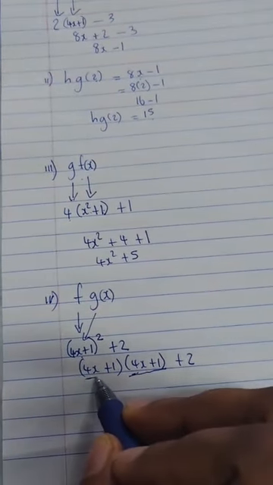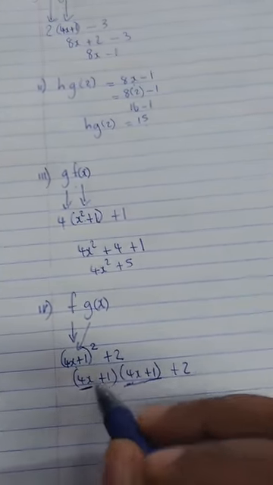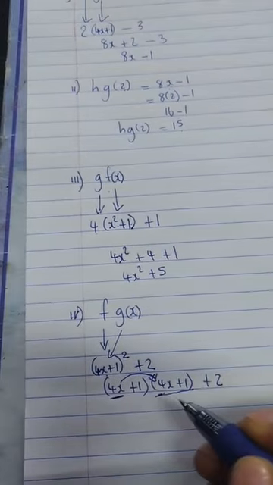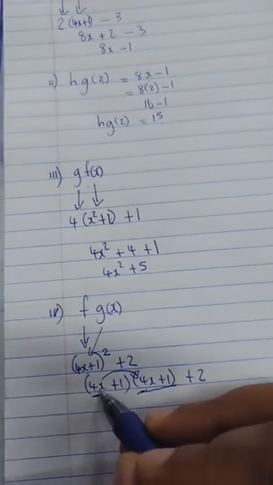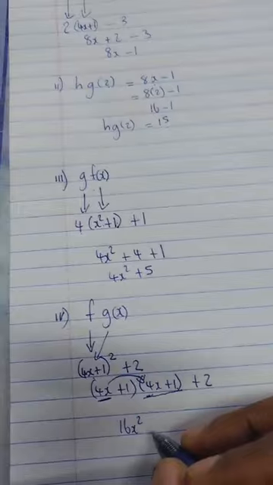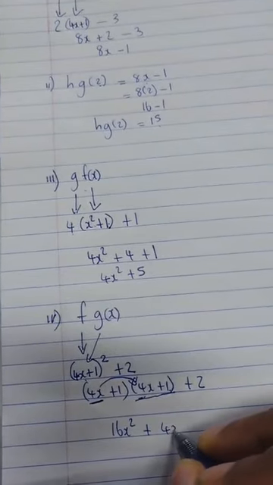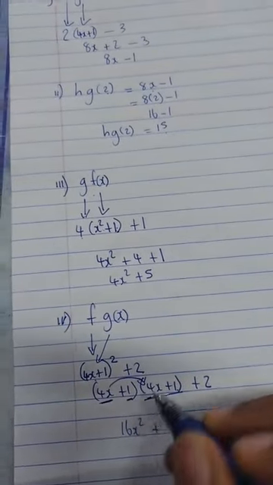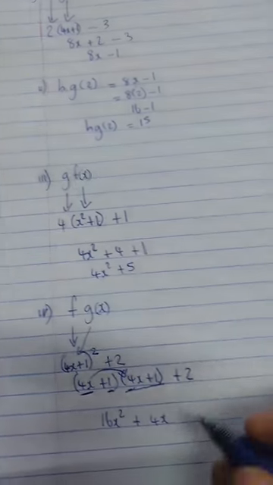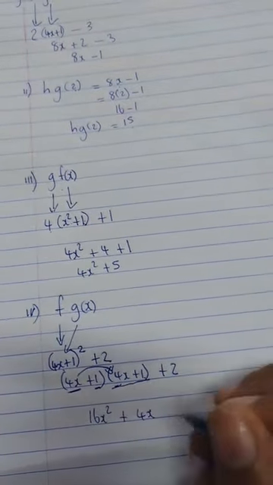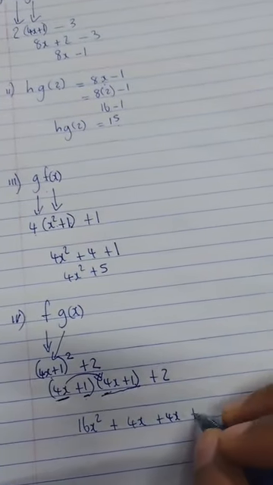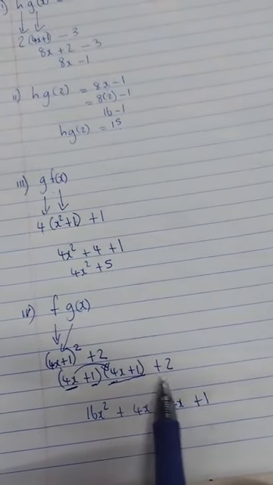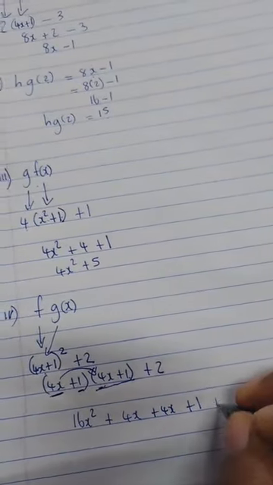So we're going to take it one at a time. I'm starting here. So the 4x will multiply 4x plus 1. That will give me 16x squared. The 4x will also multiply 1, and that will give me 4x. I'll move on to the next one. Remember, it's binomial, so it's both of them. 1 will multiply 4x, and that will give me 4x again. And 1 will multiply 1, and that will give me 1. Remember now that we had a plus 2 outside, so I'll add that back.